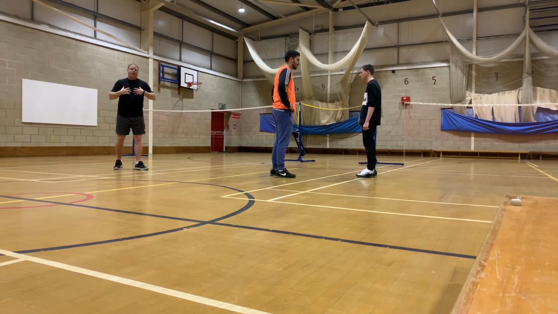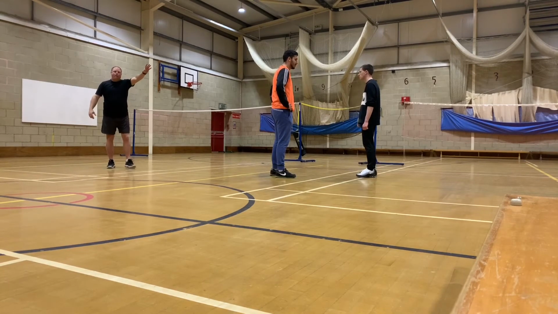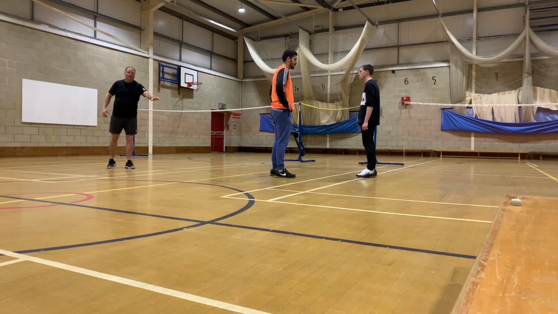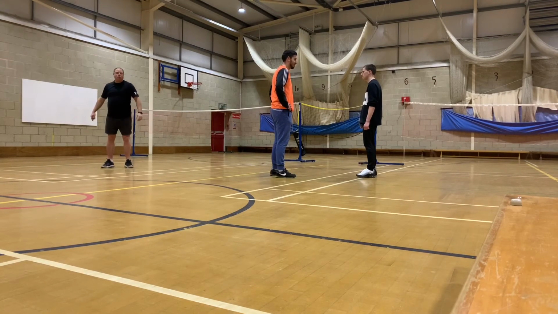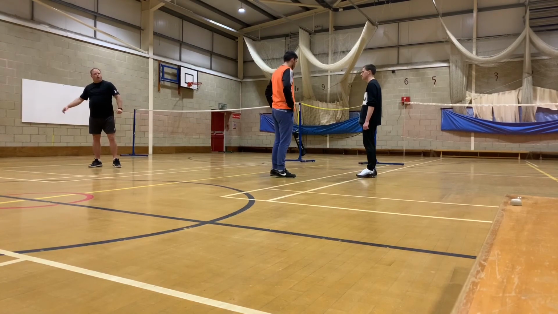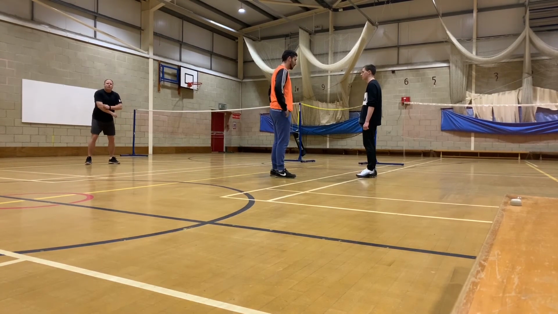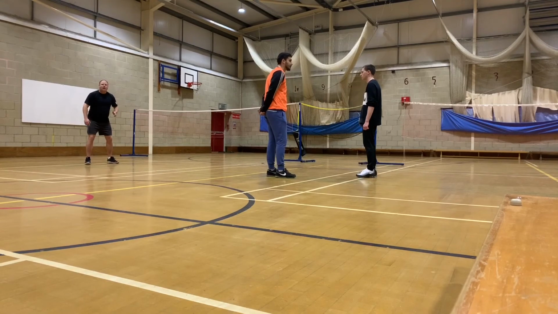My job then as the attacker is to get myself into the position that blocks James's run. So I need to think about where he started and where he wants to get to. Fortunately for me, I've got a yellow dot on the floor which tells me where he's going to move to. So, what I'm going to do is I'm going to be looking at my fellow teammate, who's the ball handler. I'm going to be waiting for them to give me a signal. Away we go.